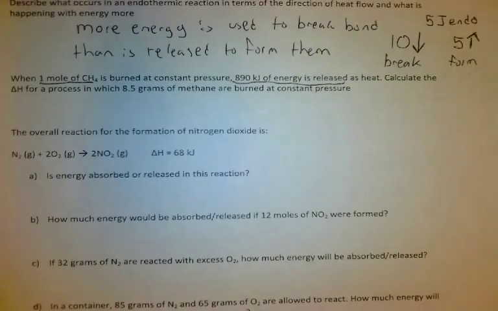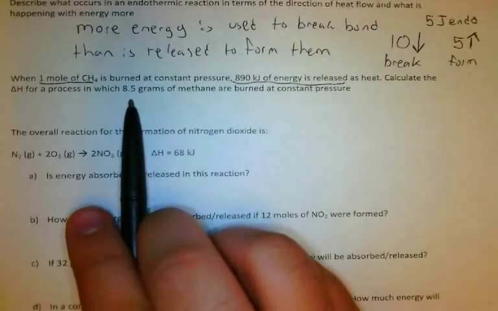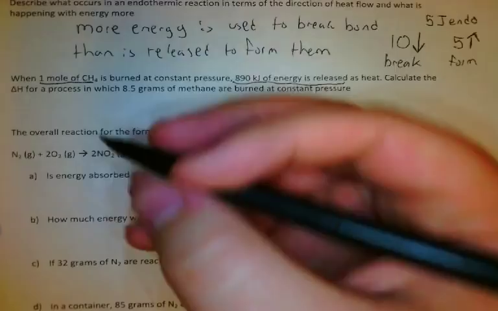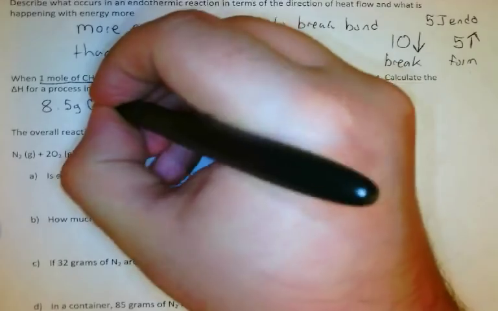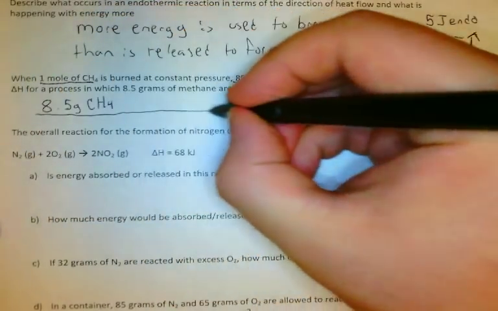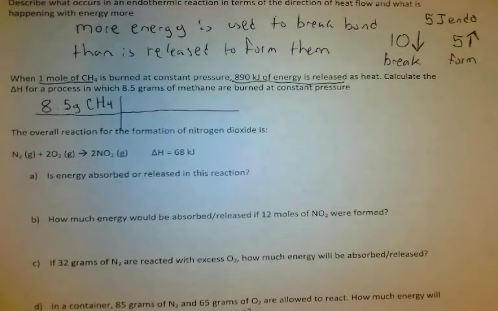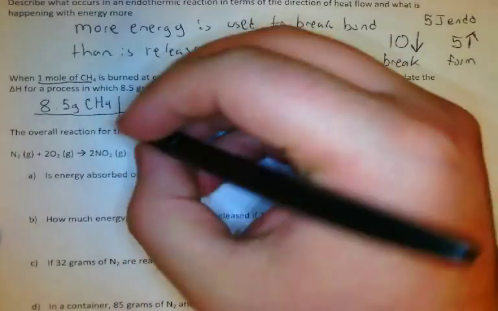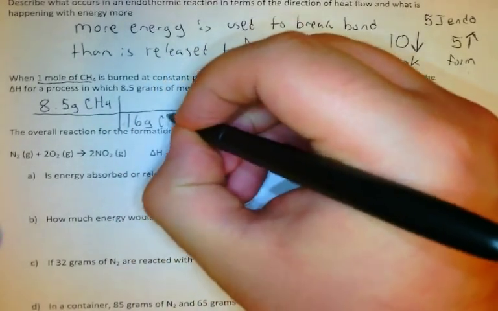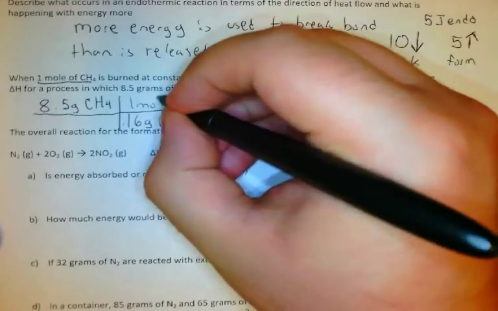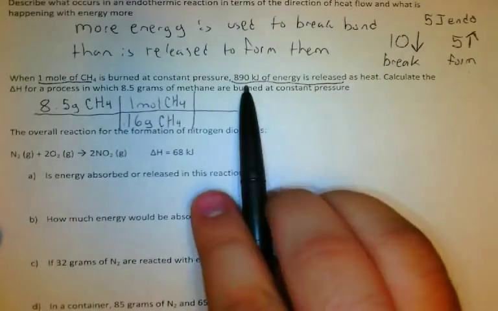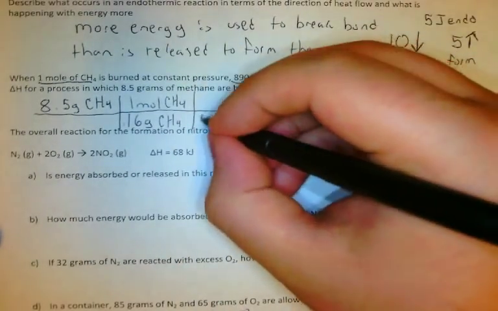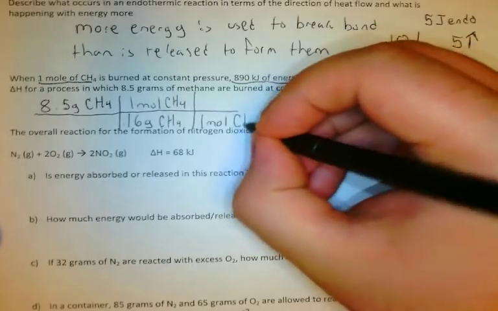For the rest, we're going to figure out how many moles 8.5 grams is, and then we will convert from there. So I would start with my 8.5 grams. I can convert grams to moles, and if I look, C is 12, H is 4, so that is 16 grams is 1 mole. And then I know 1 mole releases 890 kilojoules. Now, be careful in a question like this.